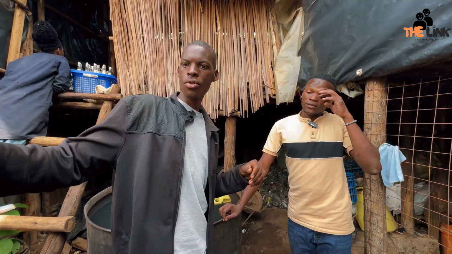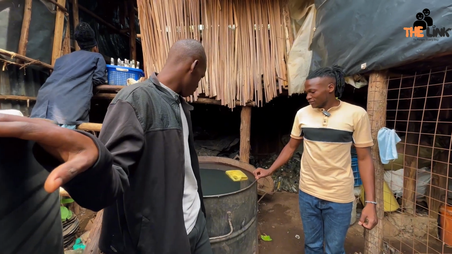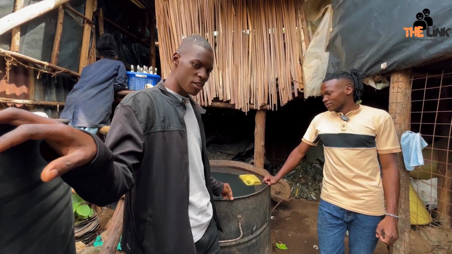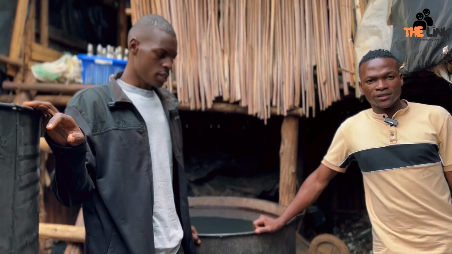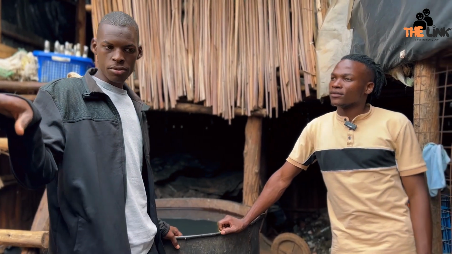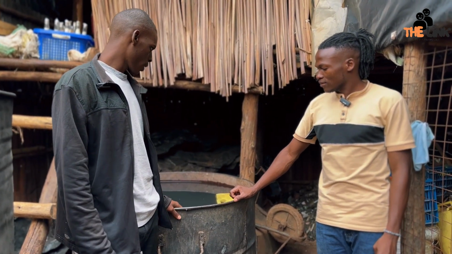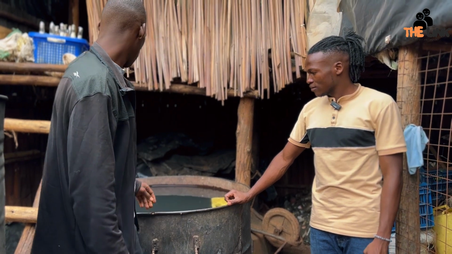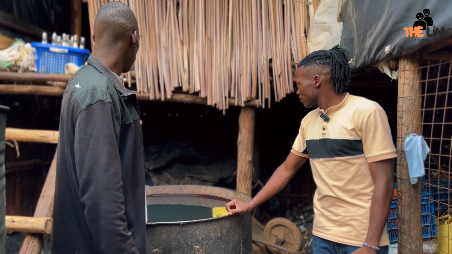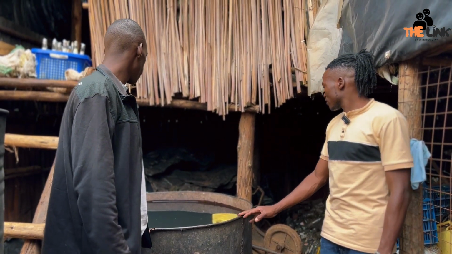We have here our drum, the big saucepan, but here we use a different one for soaking. So this is the drum we use for sterilizing, and we use a different drum for soaking. So we soak, and here we have the substrate. We have already soaked there.